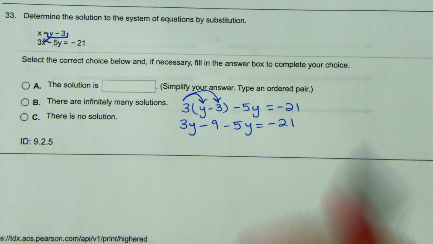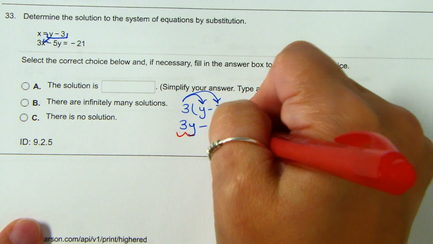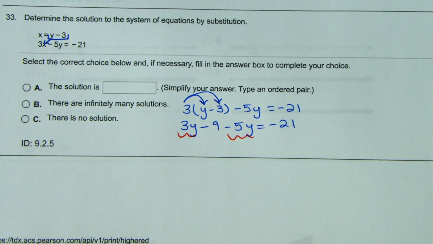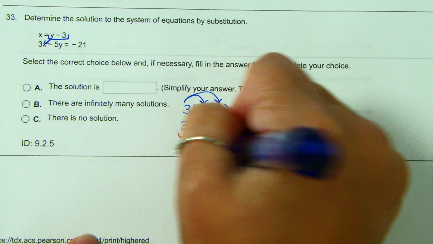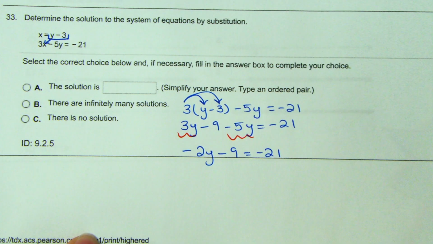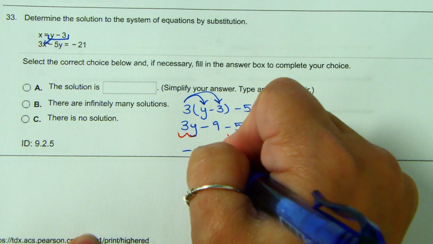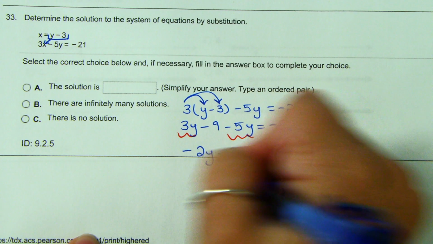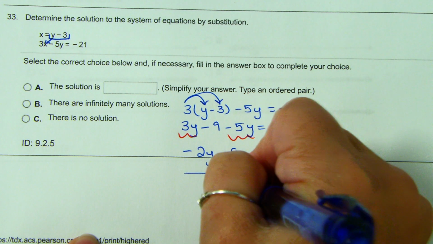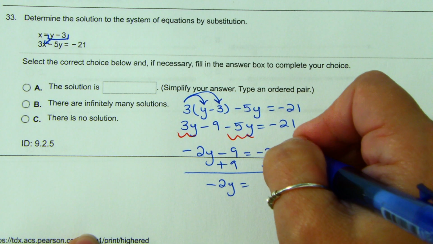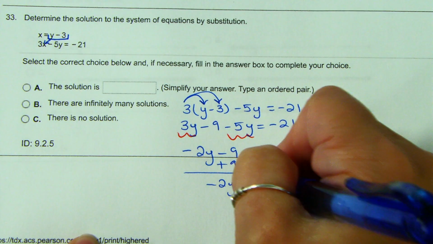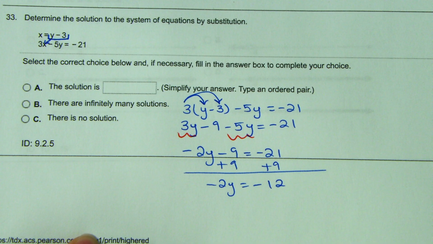To get y by itself, I have to add the 9, so negative 2y equals negative 21 plus 9, which will give me what? A negative 12. Divide by negative 2, divide by negative 2. Y equals negative 12 divided by negative 2, positive 6. So the y component for my solution is going to be 6.